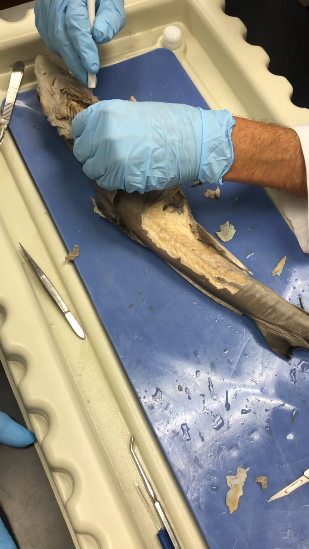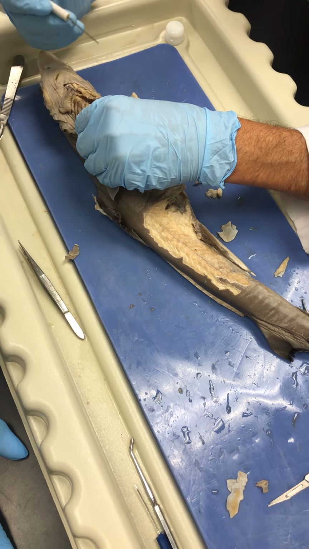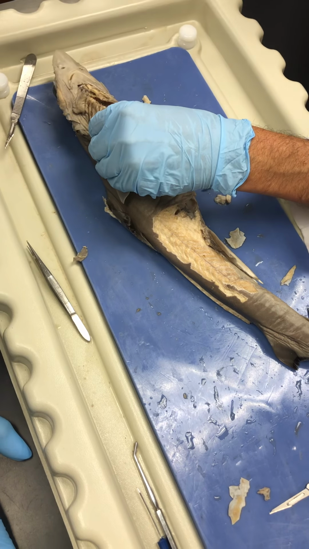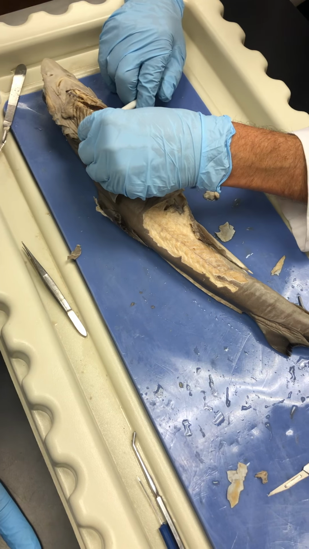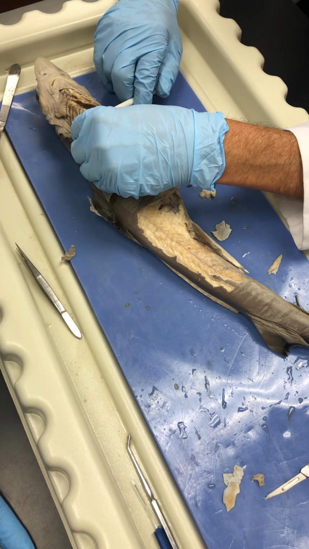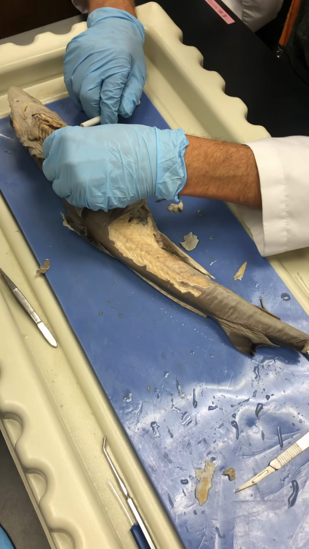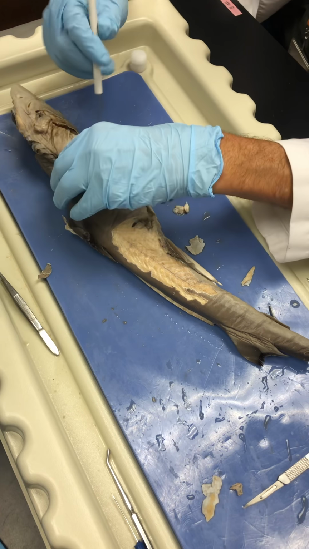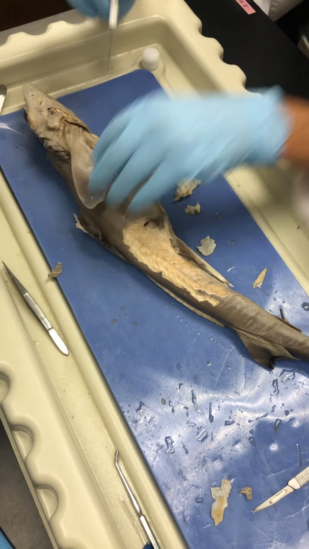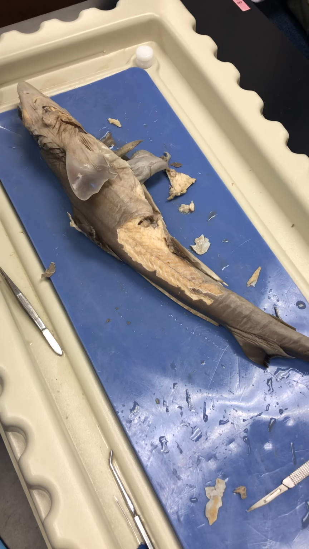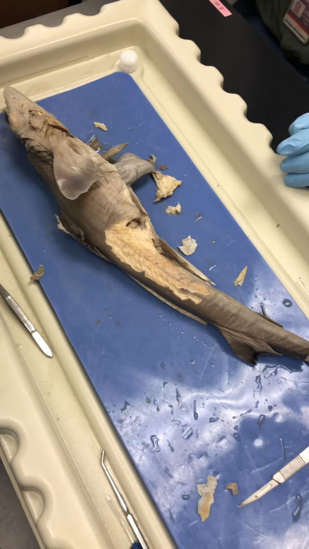Diaphragm. These are the first animals that have a diaphragm. Everything after them has a diaphragm, and its purpose is to do what? Isn't it for respiration? Okay, it separates the pericardial cavity from the, and what's this big cavity here called? What's that part of your body called? Abdominal. Okay, it separates it.